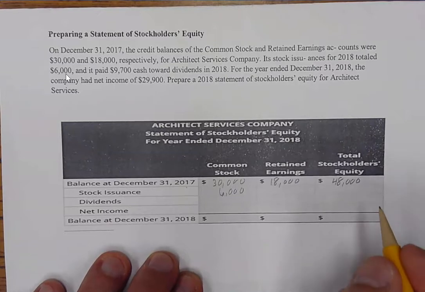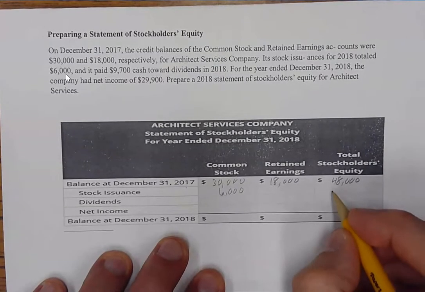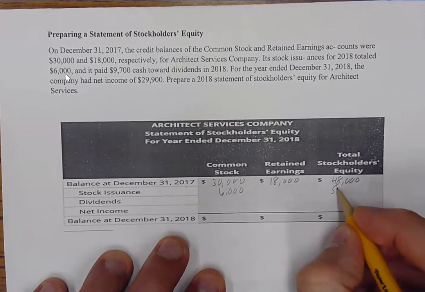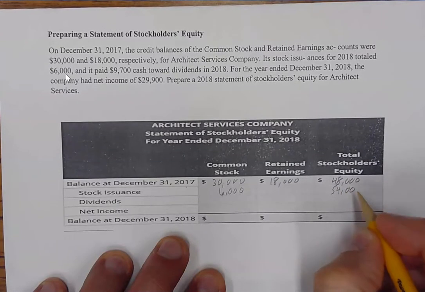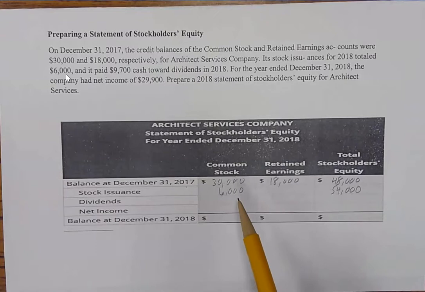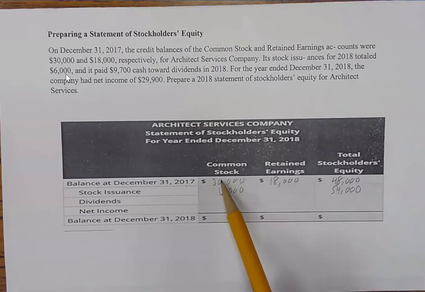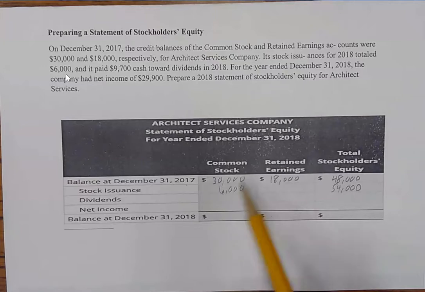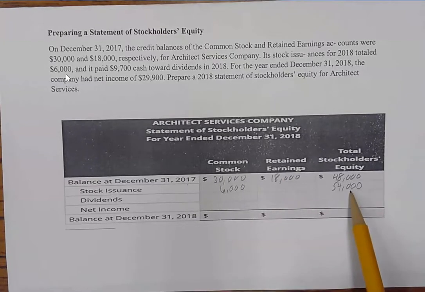And now I'm going to recalculate total stockholders' equity. Again, I can't emphasize enough, you have to do this based upon what the instructions are, although I think I'm on the right path here. So 30 and 6 is 36 plus 18 gives us our 54 here.